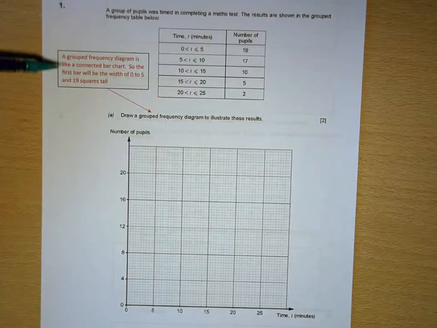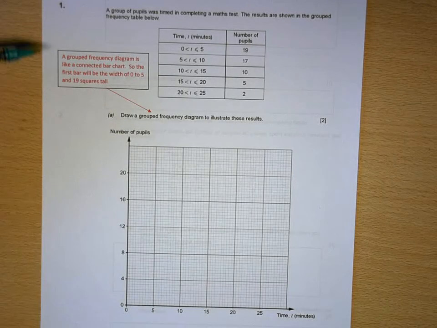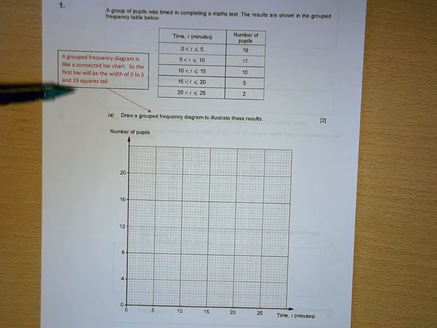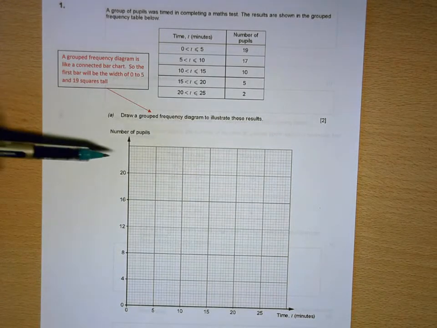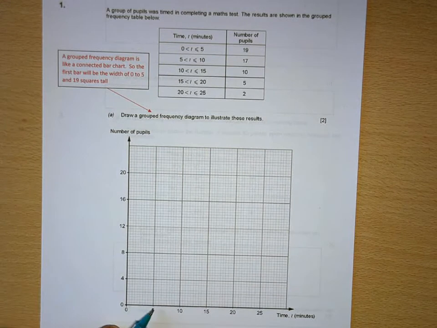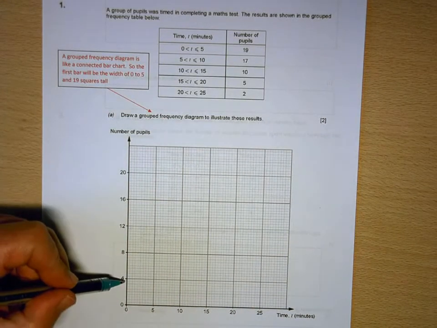So the first thing that we have to do is to complete or draw a group frequency diagram to illustrate this data. Because we didn't do this in class, I'm just reminding you that if they're asking you to draw a group frequency diagram, then basically it's a bar chart with connected bars. So the first bar is taking us between 0 and 5, and we're going up to 19. Now it's a pretty horrible scale they're using here.